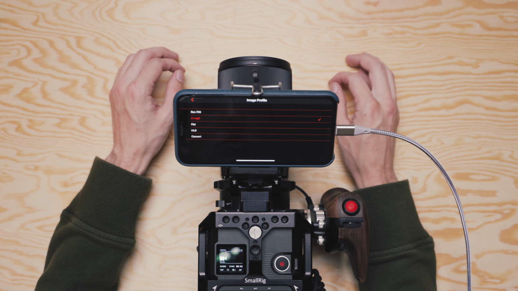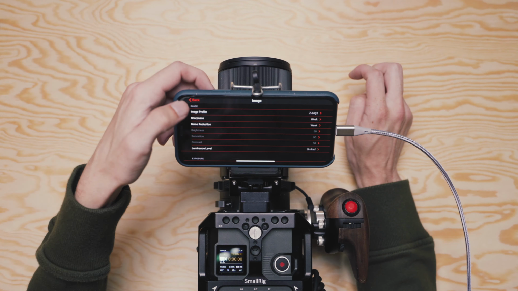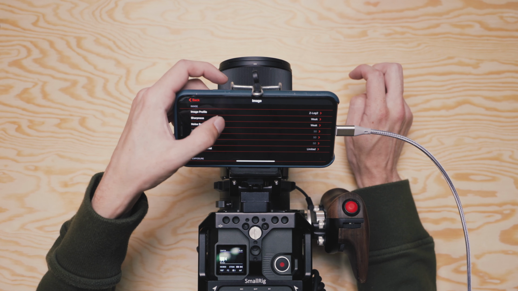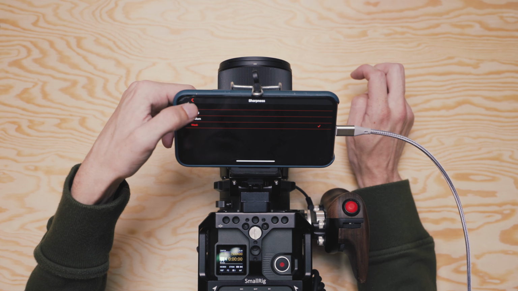709. It is so wonderful on this camera. Definitely probably the best natural profile I've ever worked with. However, I do like to shoot Z-Log 2. It takes some practice, but once you understand how the exposure works in this camera, Z-Log 2 will get the best quality. If you are shooting on Rec. 709 or Z-Log, make sure that your sharpness is on weak.